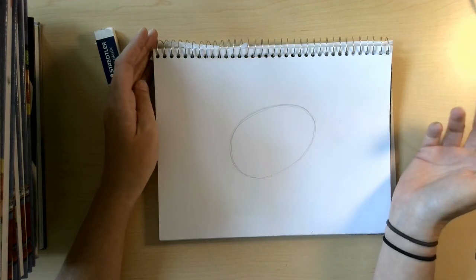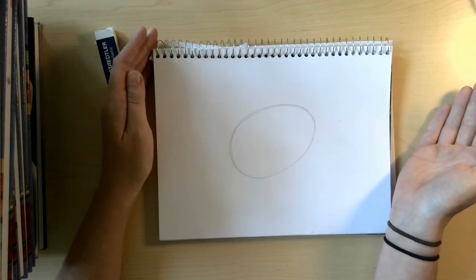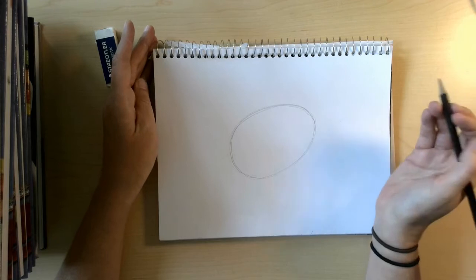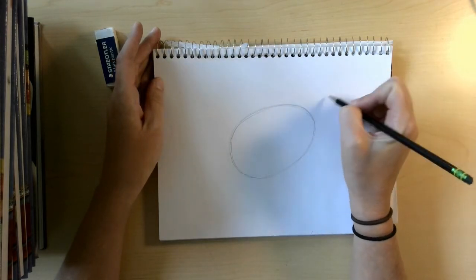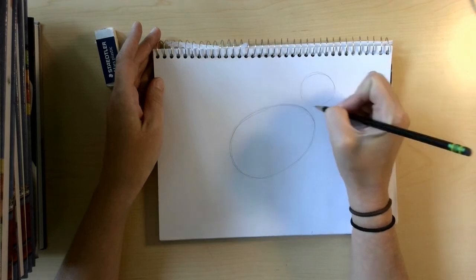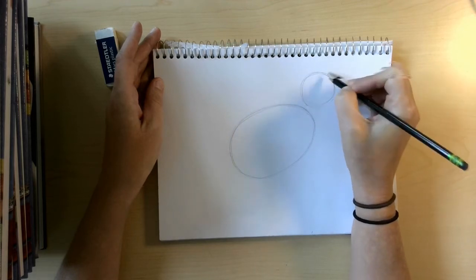And then what shape do you think the head might be? Hopefully you were thinking of a circle, so that's what I'm going to draw next. I'm going to draw a circle right here.